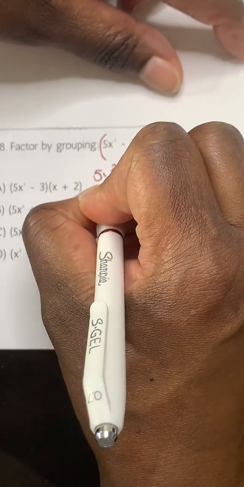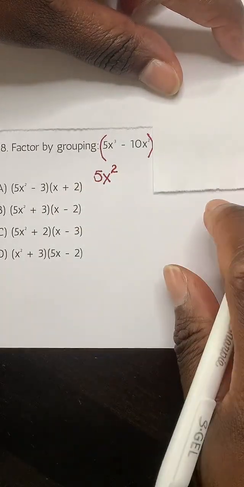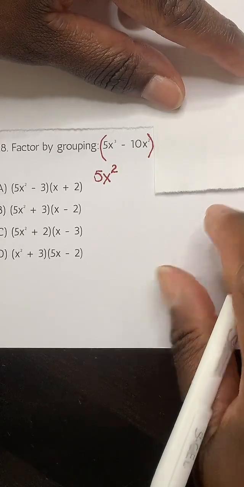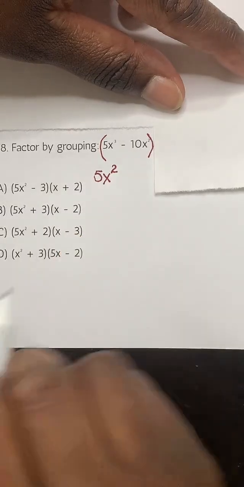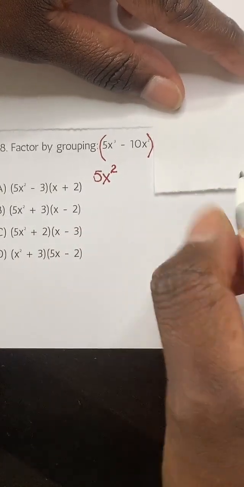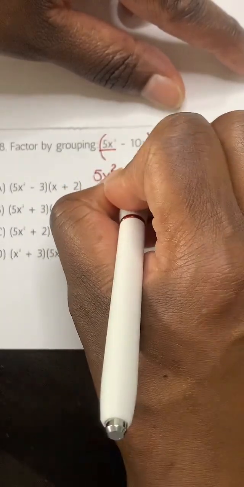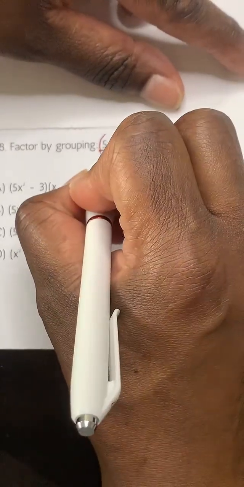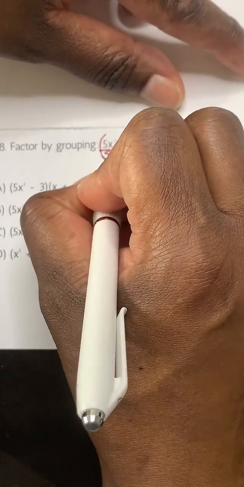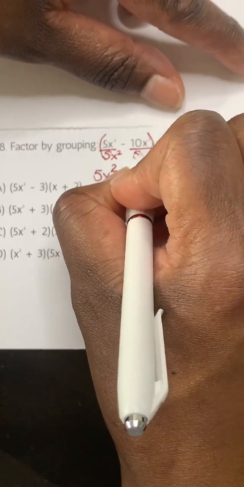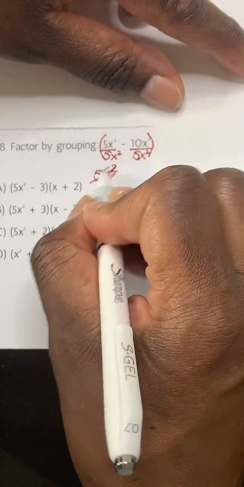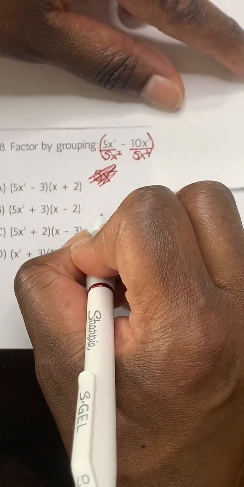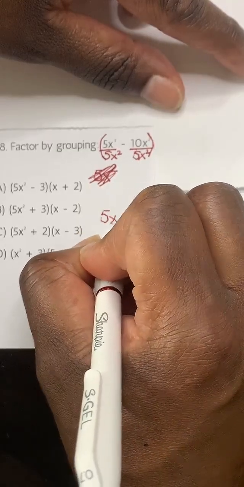All right, always shoot for the lowest exponent. So now that's your GCF. And what I want you to do is divide each of these two factors by that GCF. So we got our 5x squared and we have our 5x squared. I'm going to move this down a little bit just to give us some room. So my GCF is 5x squared.